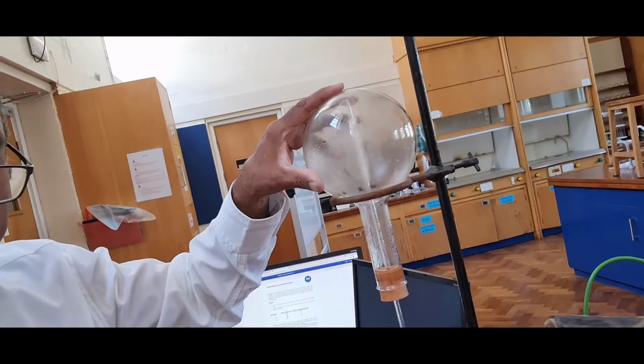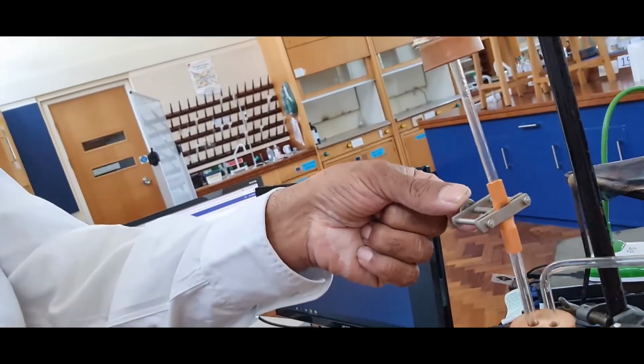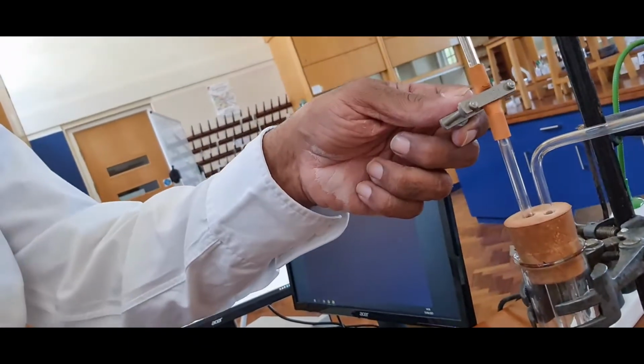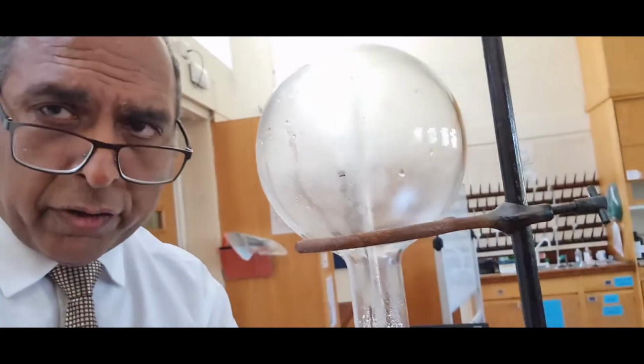Now, ammonia gas is a very, very soluble gas. It dissolves in water very easily. And look, if I open this tap, that's connected to this. I'm going to open the tap now. Well, not now. Let me explain it first, because it might happen rather quickly.